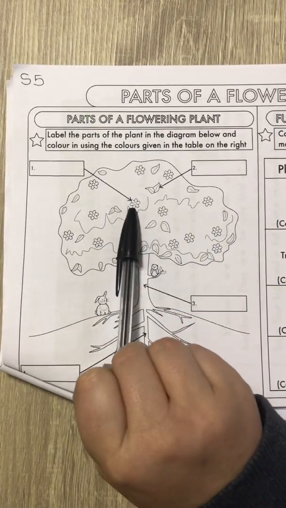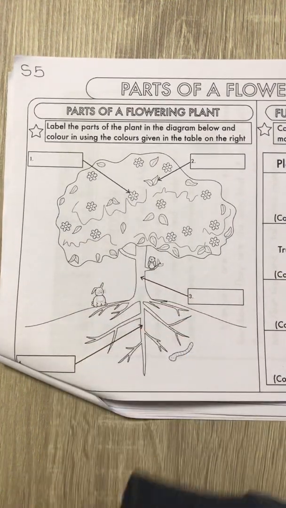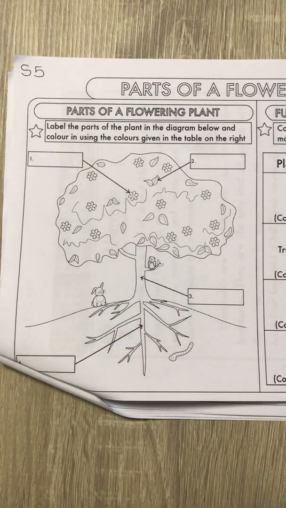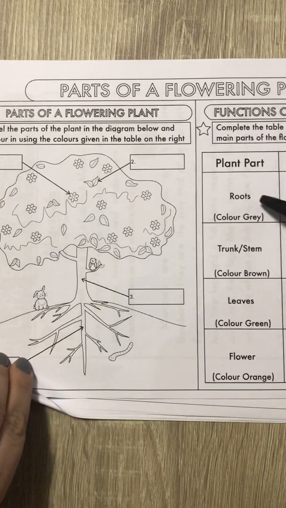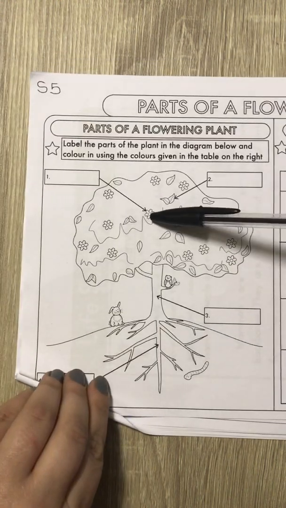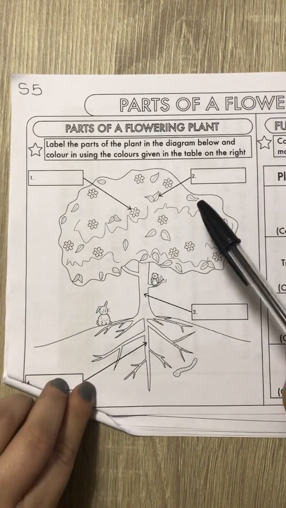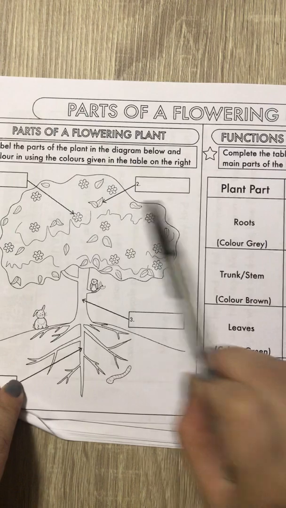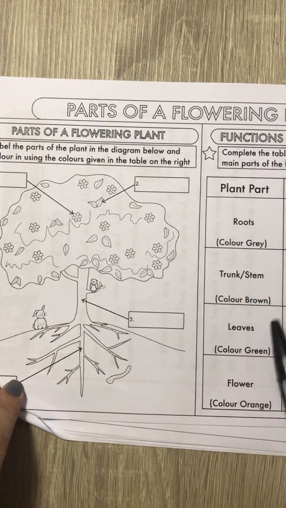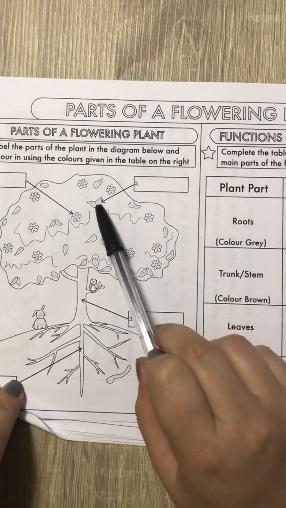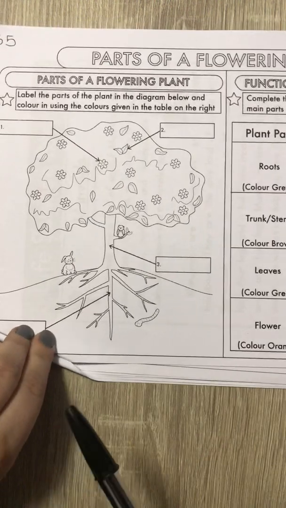Number 1, what part of the plant is that? Number 1. Is it the root, the trunk, the leaves, or the flower? Number 2, is this the roots, the stem, or the trunk, the leaves, or the flower?